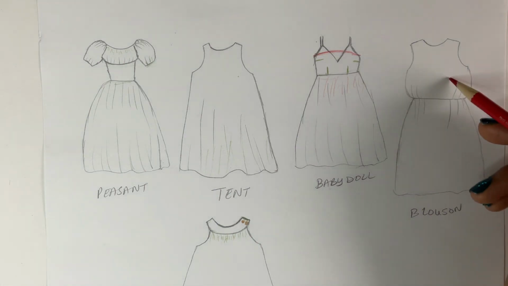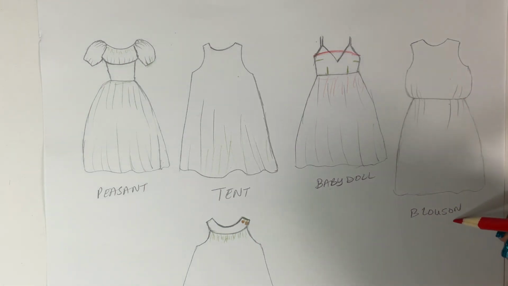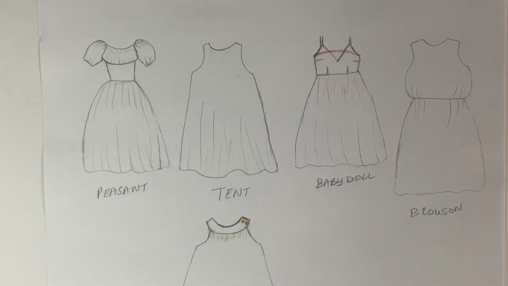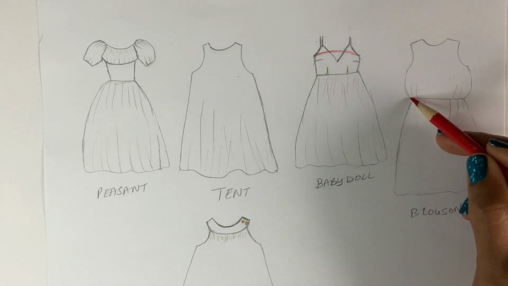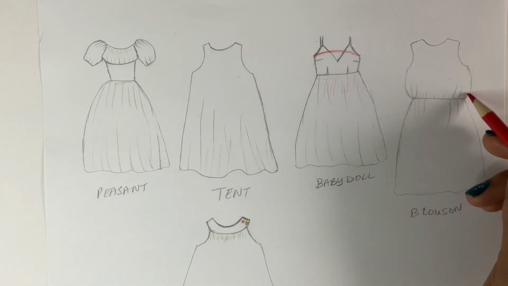The other type is the blouson. The blouson is pretty much baggy, because it's straight and baggy here, and then you just create gathers or tucks here.